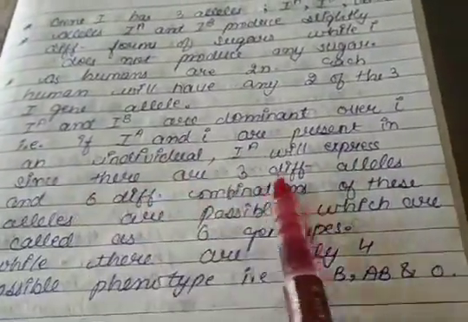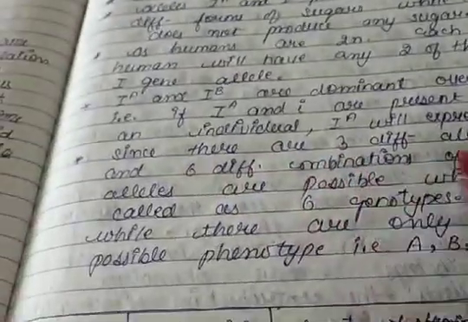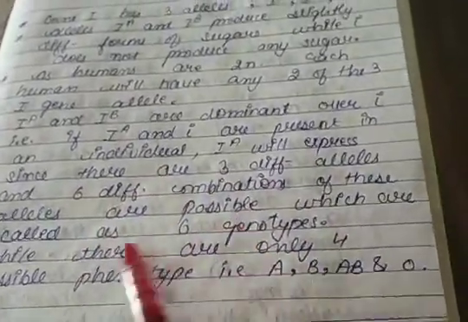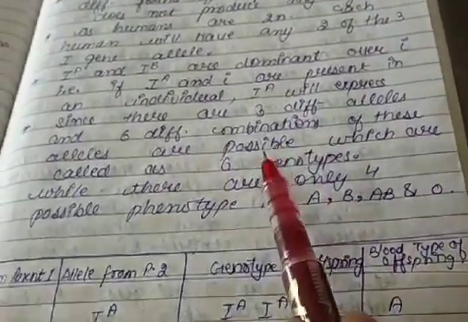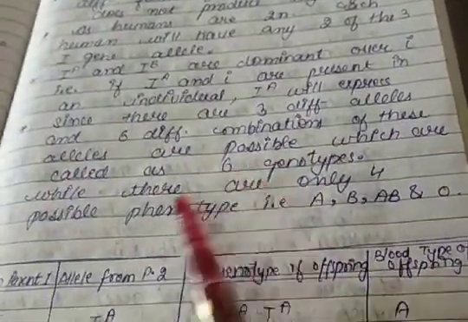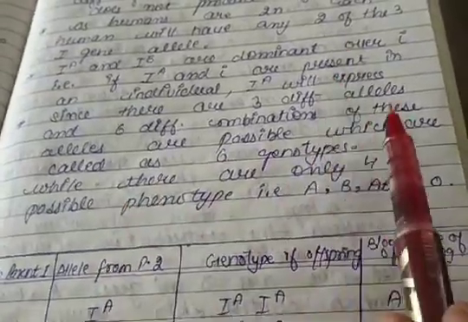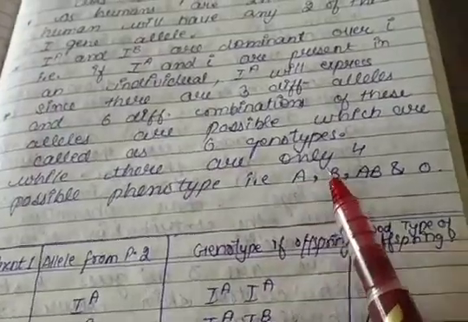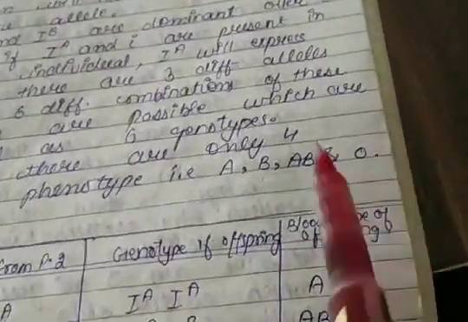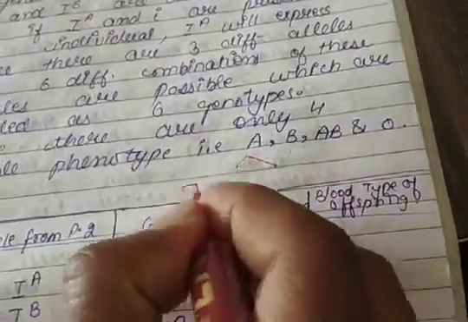Since there are three different alleles, six different combinations of these alleles are possible, which are called six genotypes. So there are four phenotypes and six genotypes in the human population for blood group. In other words, we can say there are only four blood groups, A, B, AB and O, but the A blood group can be produced in two ways.